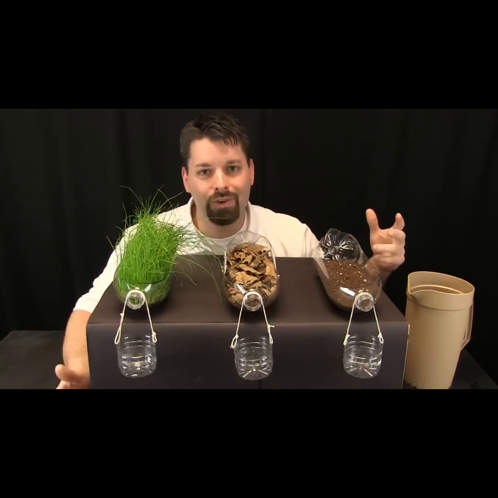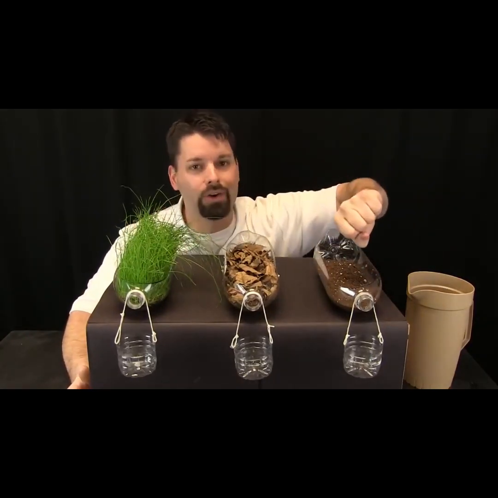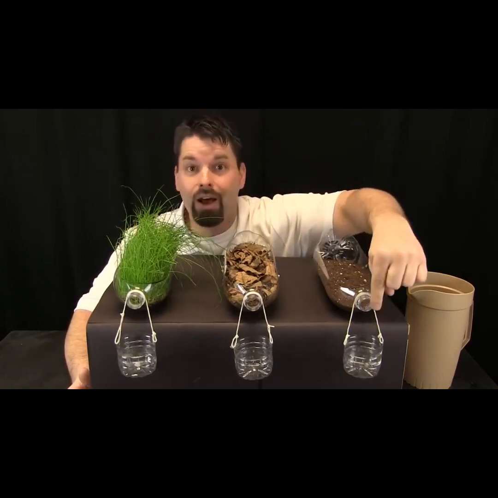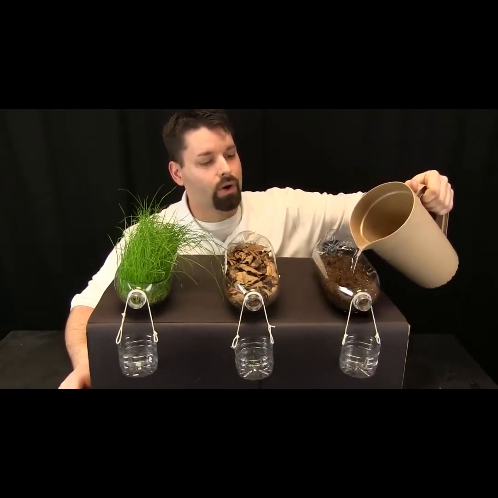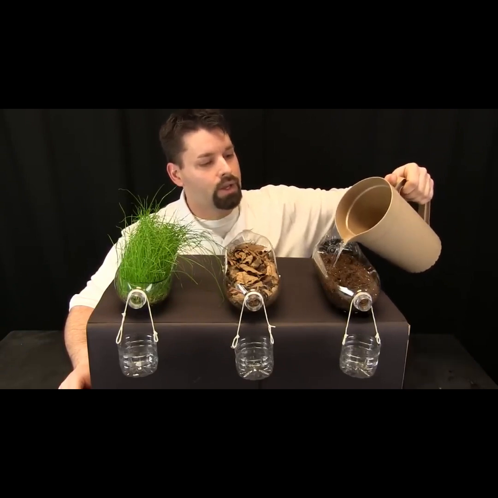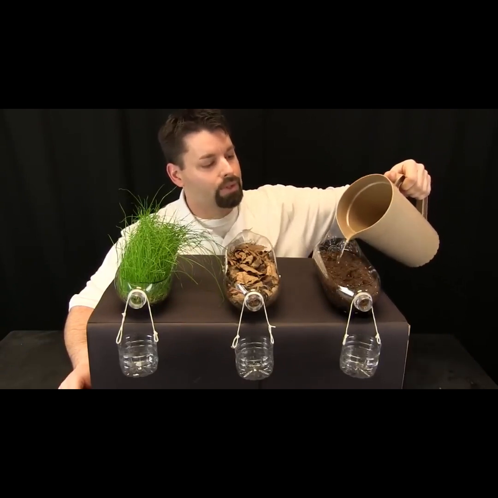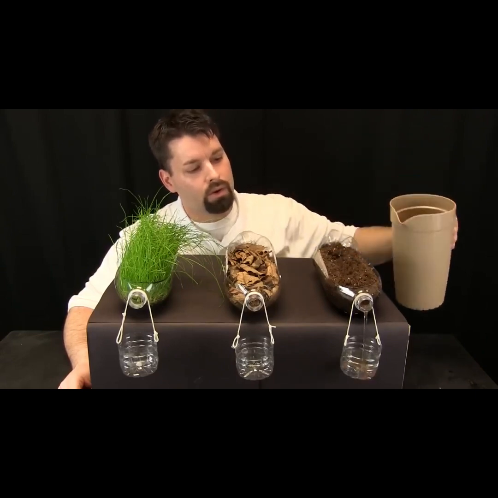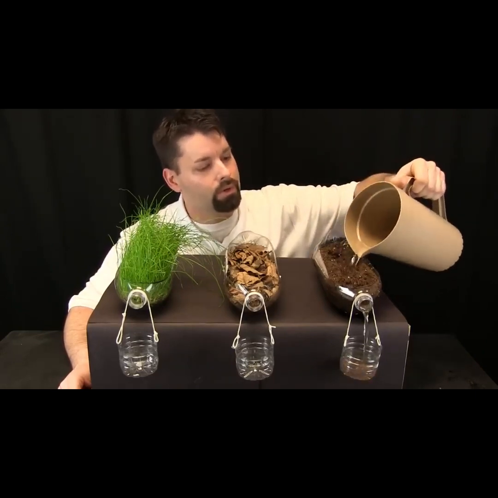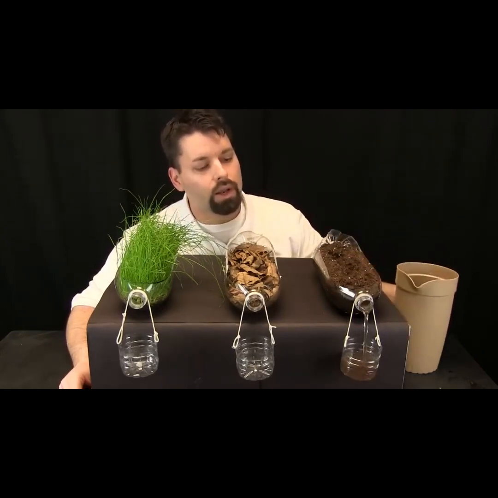What do you think's going to happen when we pour water into this bottle and it comes out into the cup? So I'm going to slowly pour water in. You're going to see the water level rise, and we'll see what happens with our soil. We'll keep it coming. And now it's coming out.